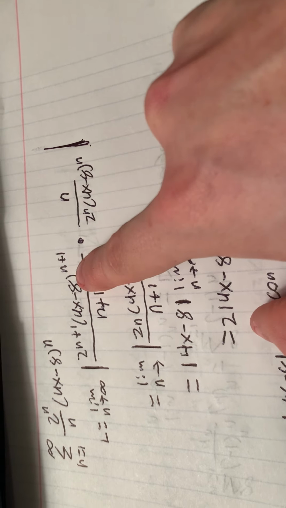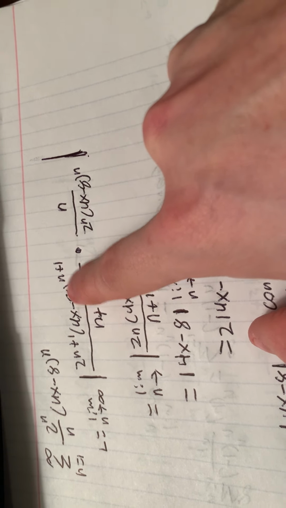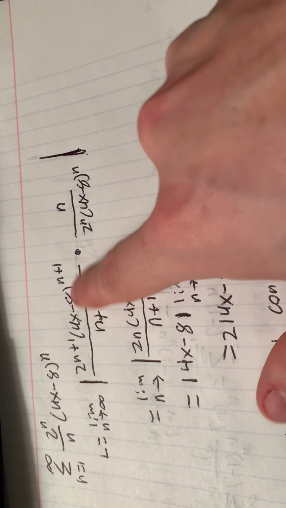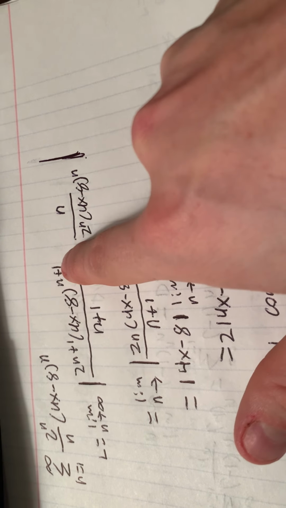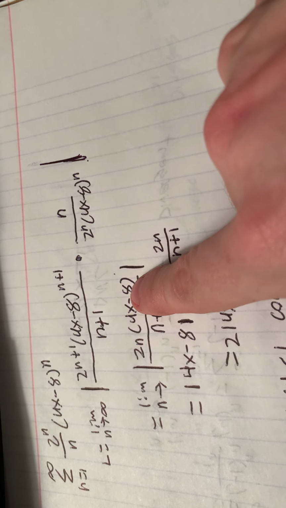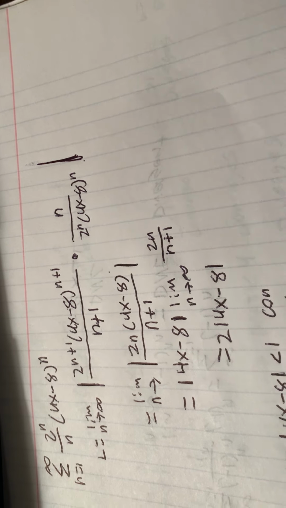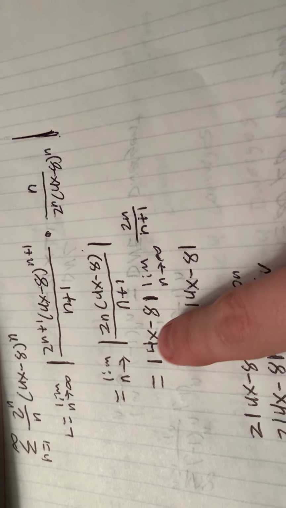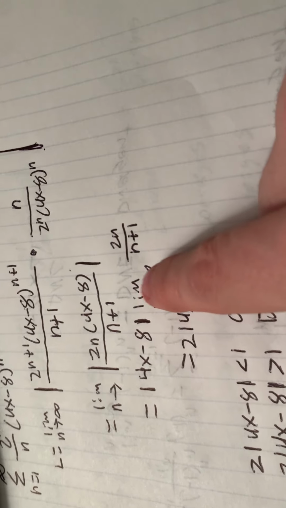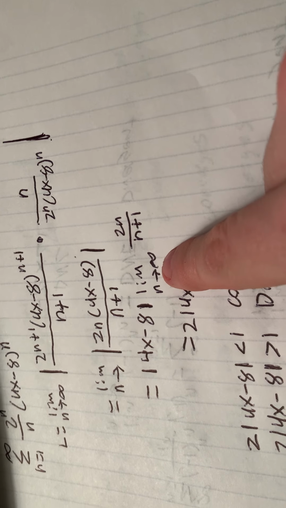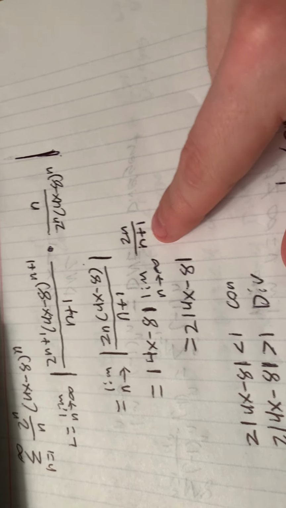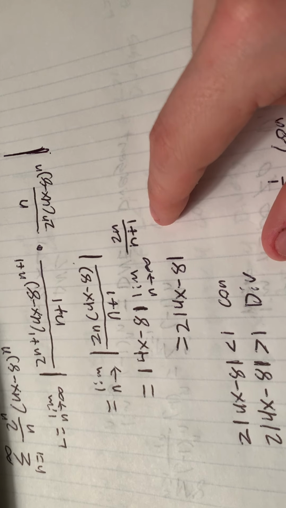Because obviously, again, these will cancel because you have (4x - 8)^n, and then (4x - 8)^(n+1), so those became canceled, and then the one that's to the first power gets dropped again. Same thing with the 2^n's as well. So as we move down here, you then again have the absolute value of 4x - 8 times the limit as n approaches infinity of 2n over n plus 1.